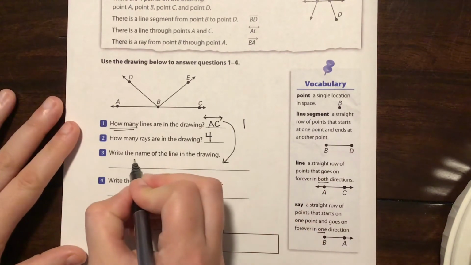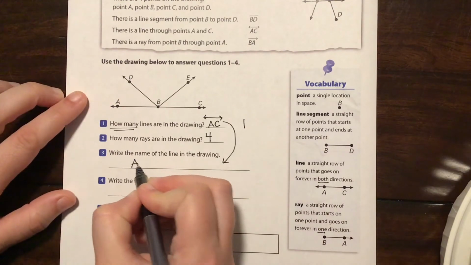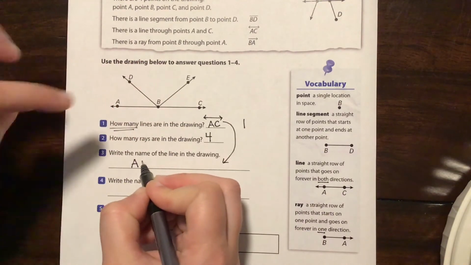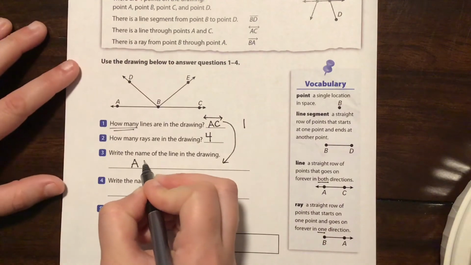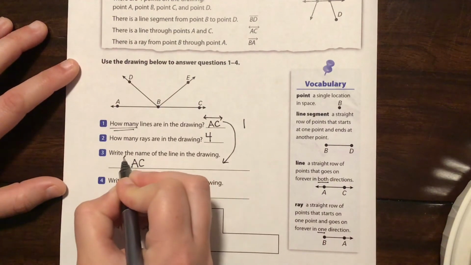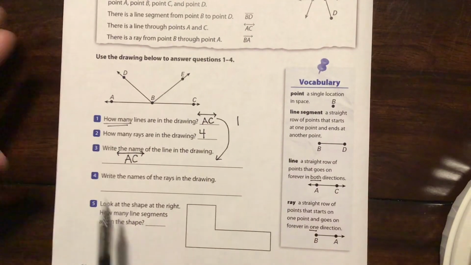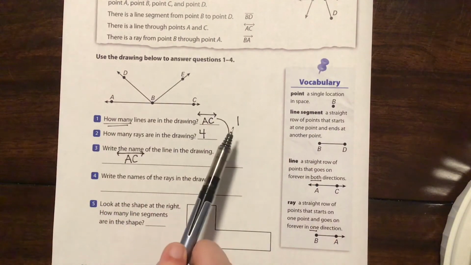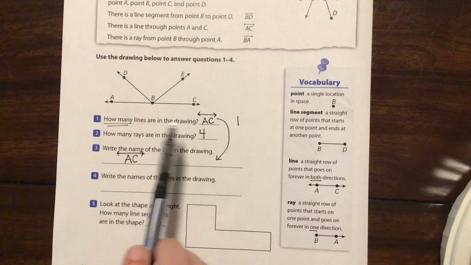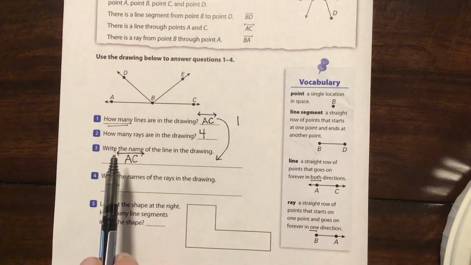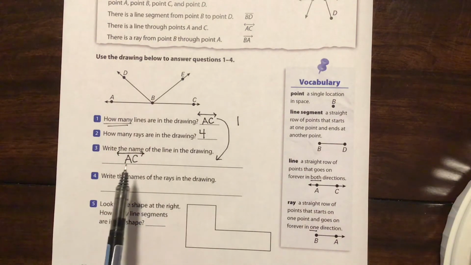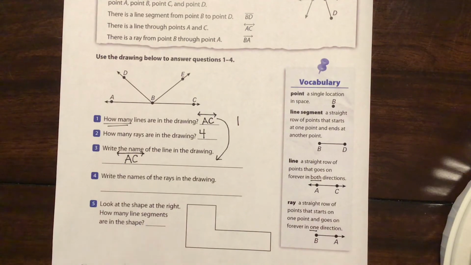So it starts at A, and the other side of it is C, and you label it on the top by drawing a little line. So number 1 just said how many are there. There's only 1, so the answer to number 1 is 1. And then writing the name of that line would be on number 3, so AC.